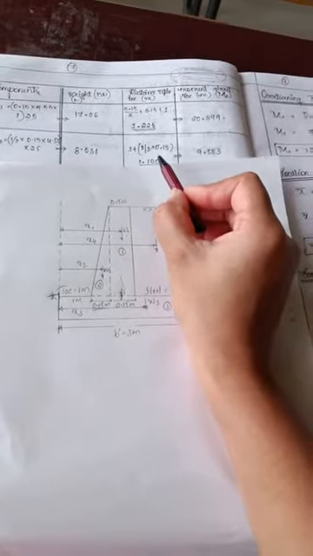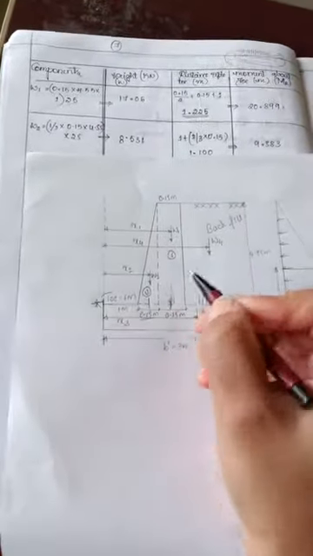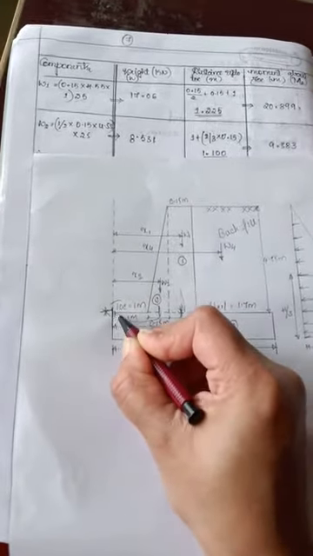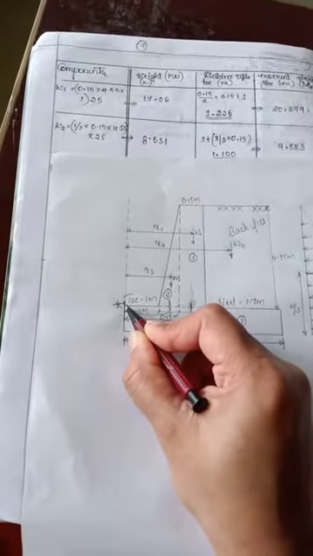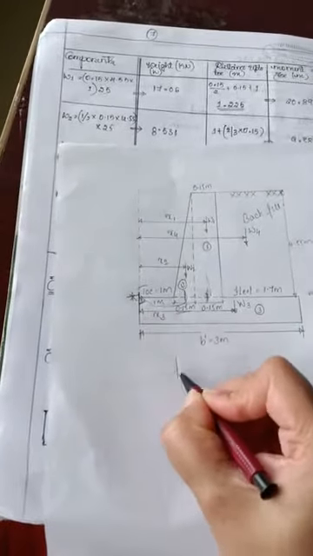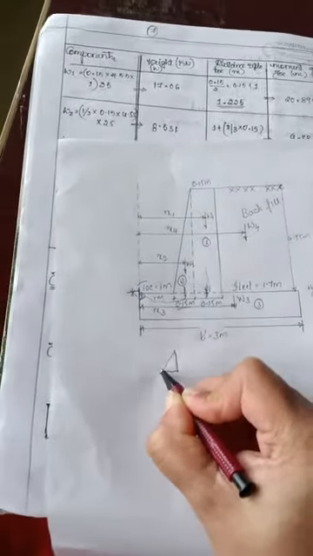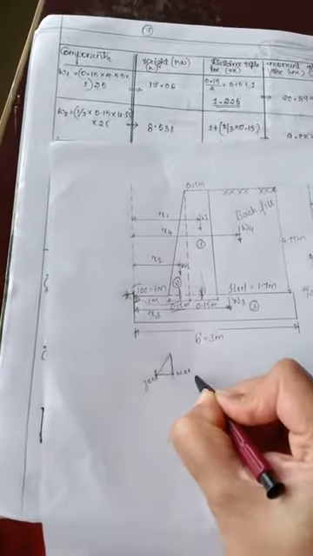After getting this 8.531, now we find out the distance up to toe in terms of meter. Here this weight acts and rotates about the toe. This distance we are going to find out. We observe that this is a triangle. This is the zero intensity of the triangle, and this one is the maximum intensity of the triangle.